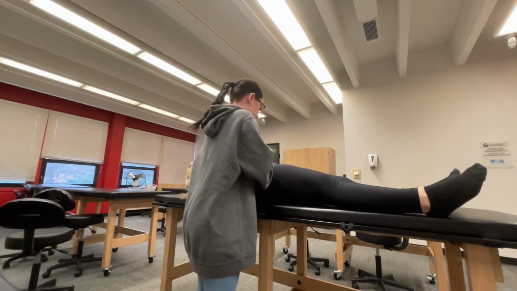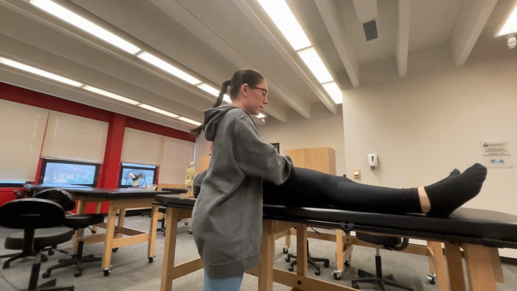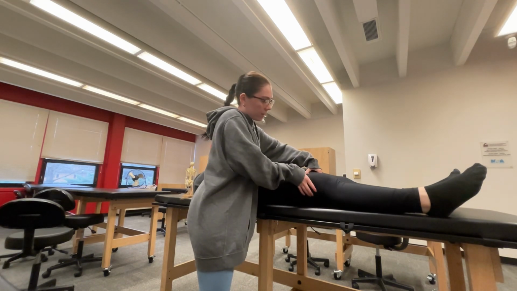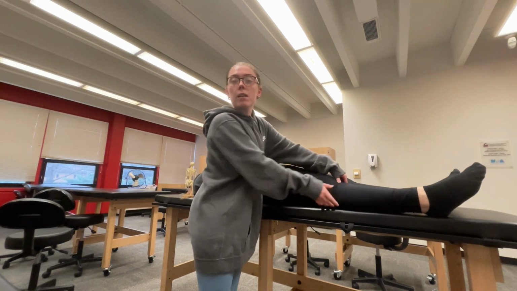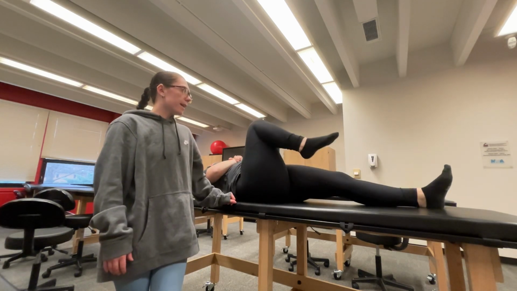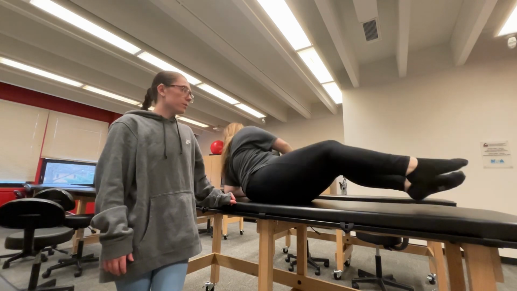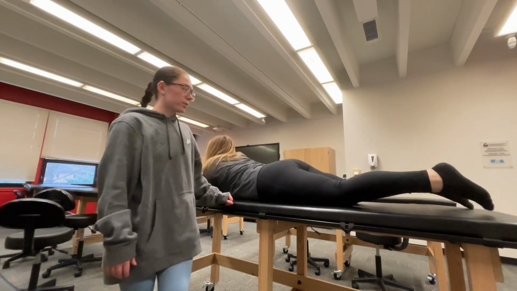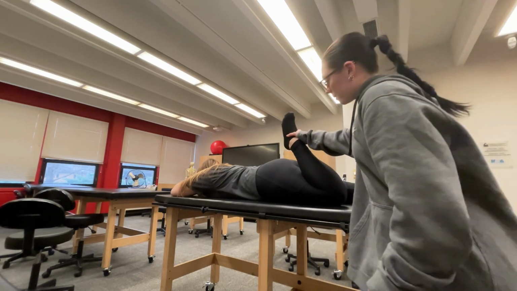Okay, so this next muscle is going to be the rectus femoris. The origin is going to be the AIIS, and then it's gonna go down and insert at the tibial tuberosity. The actions are going to be flex the hip and extend the knee. And then to stretch this muscle, you're gonna have them get onto their stomach and then push their heel into their butt.